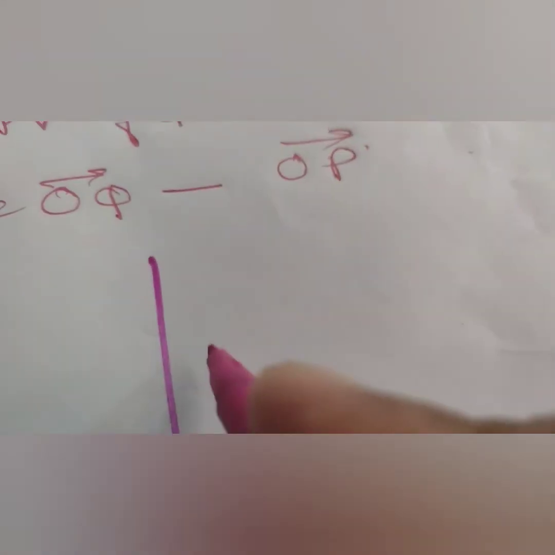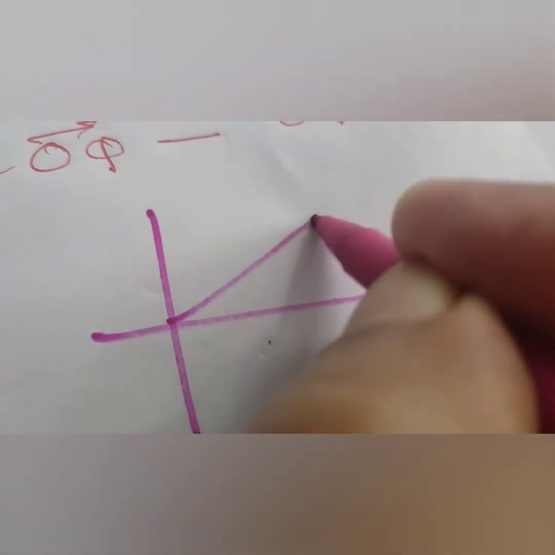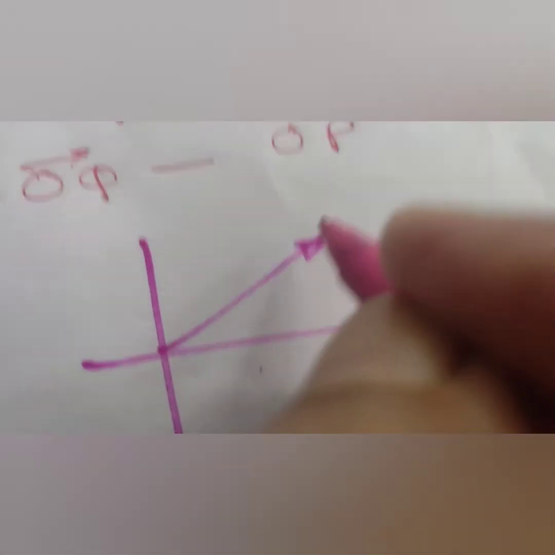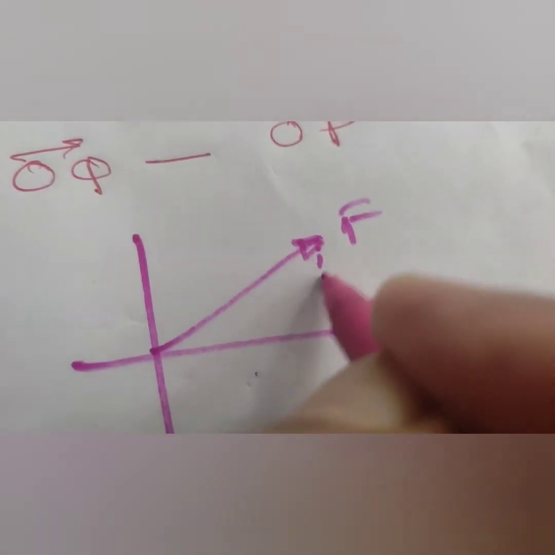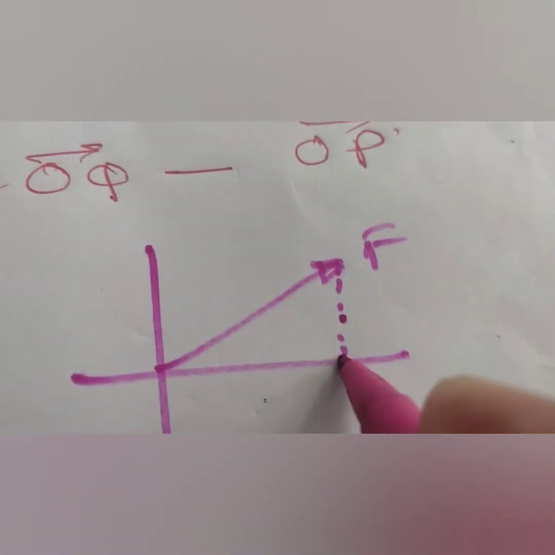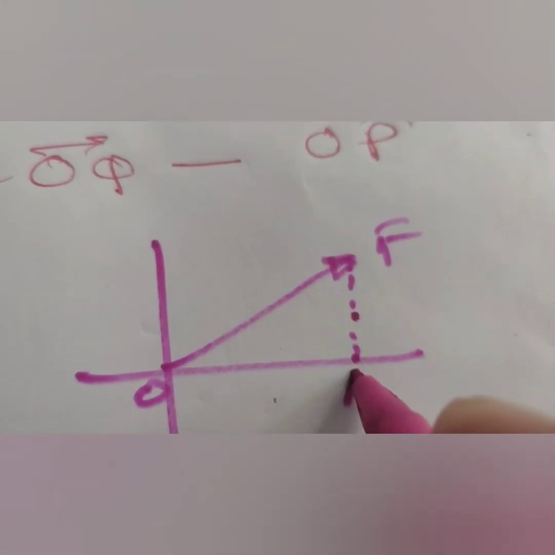Okay, in the example we saw that the force is acting here. It has two components. I told earlier, but this is called OA.